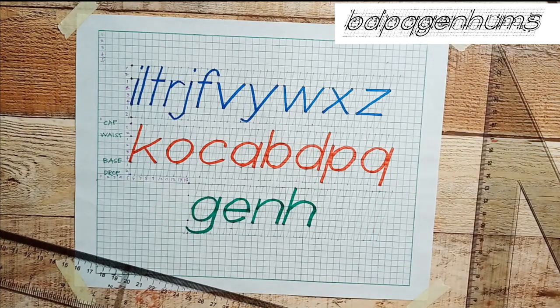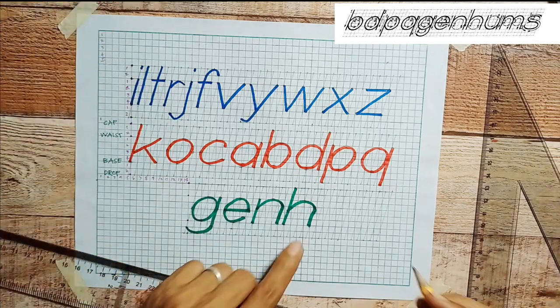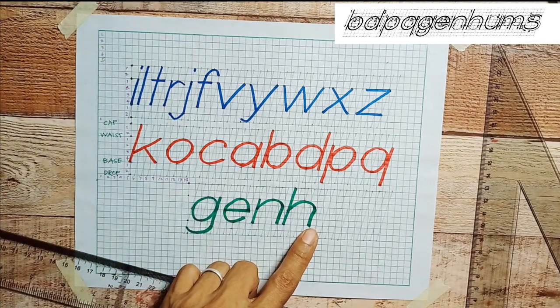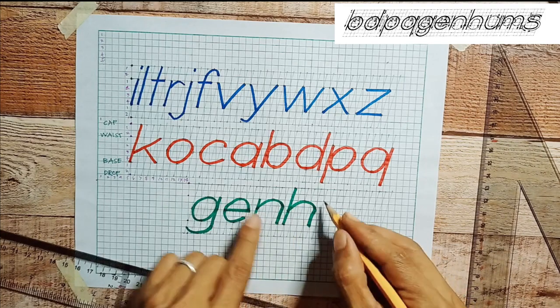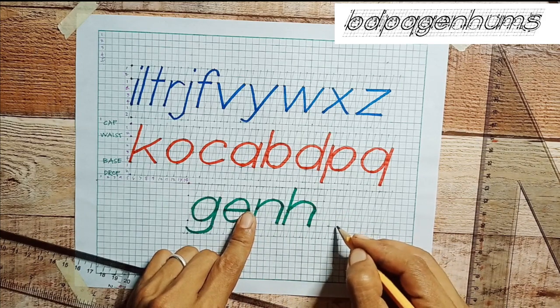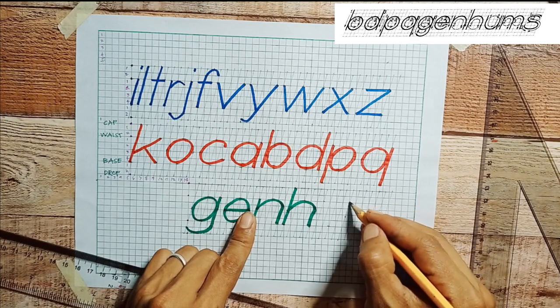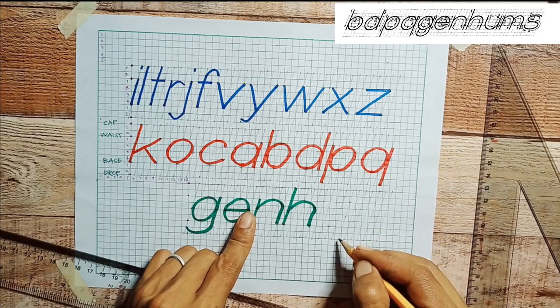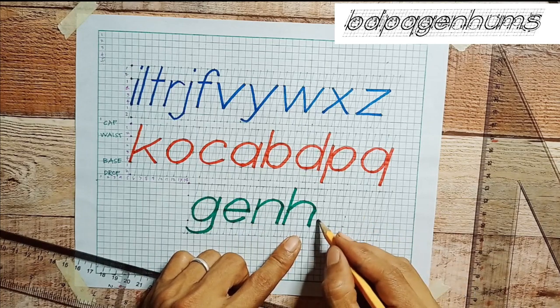So let's continue. For letter U, it will still cover 4 boxes, just like the N, however it's upside down. 1, 2, then 1, 2, we mark somewhere there, mark it, and mark it, and this one, the other part is here, there.